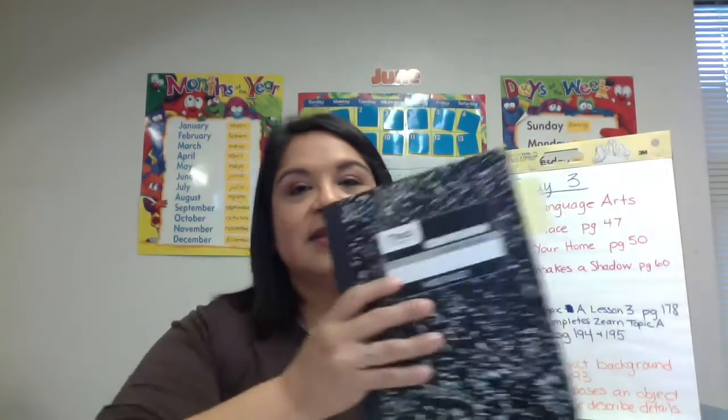Now, when the child chooses the object, they're not supposed to let you know what they're thinking of, right? So the whole point is for them to be able to get to their composition book again, right? And open to a clean page, right? And go ahead and draw the picture, okay?